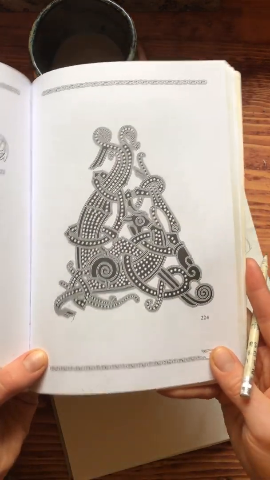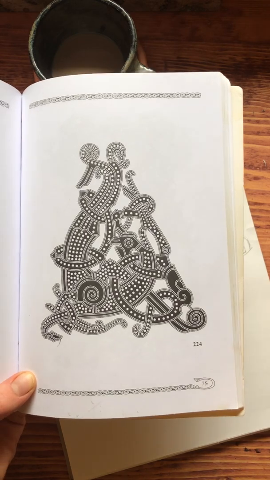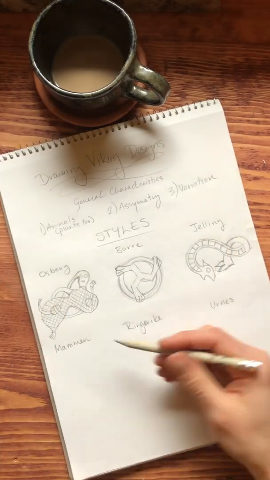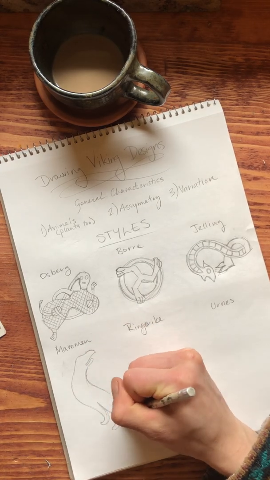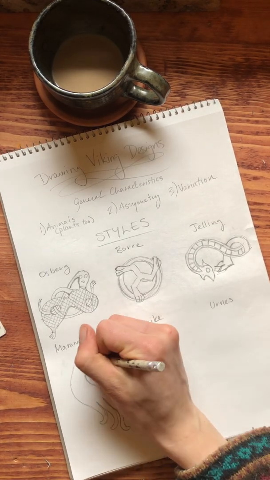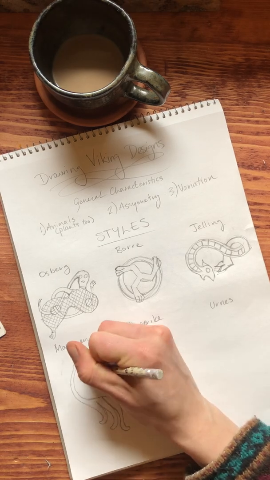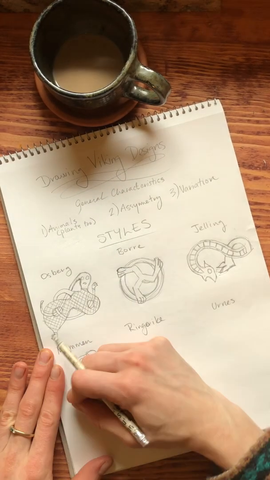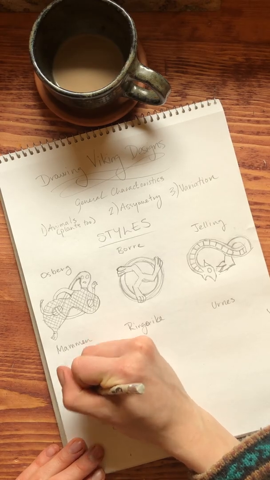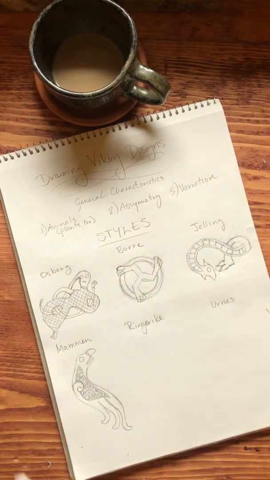Mammen is characterized by these kind of swirly, curly Q bits, very swooshy, with many different curlicues coming off of one part. And anything that's filled in a Mammen design is typically filled in with circles. And there's lots of little swirls at the joints of animals.